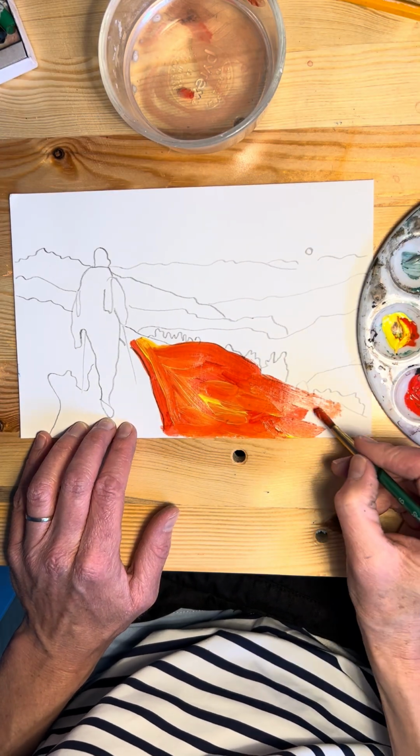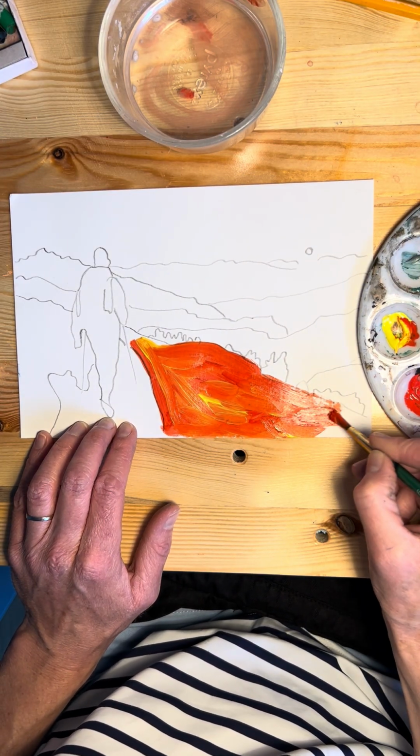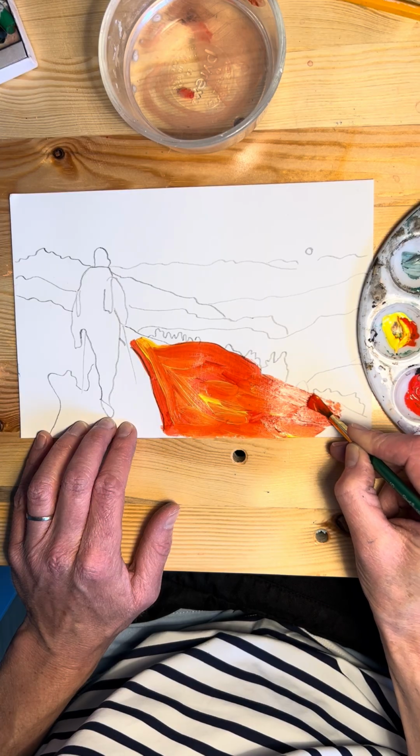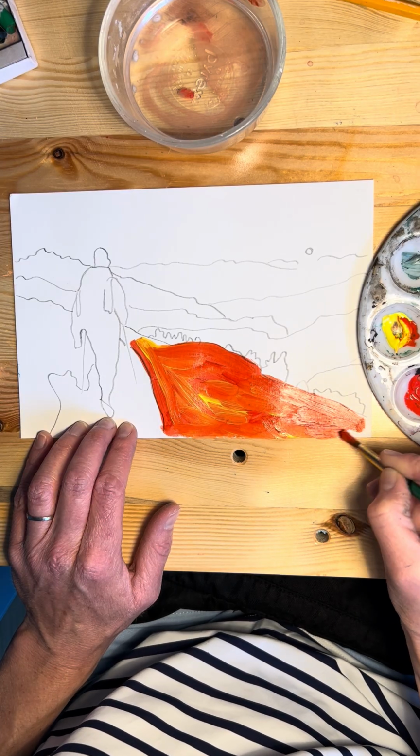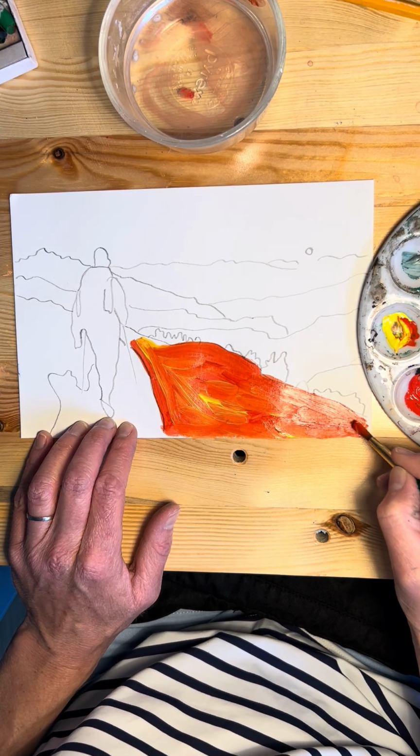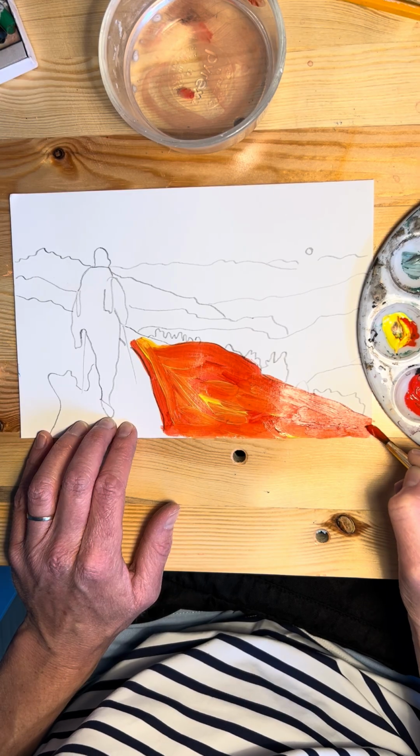If you notice that your brush strokes are getting streaky like that, it's because it doesn't have enough moisture. So that could be either you need to add a little water to it, or you just need to add more paint, or a little bit of both.